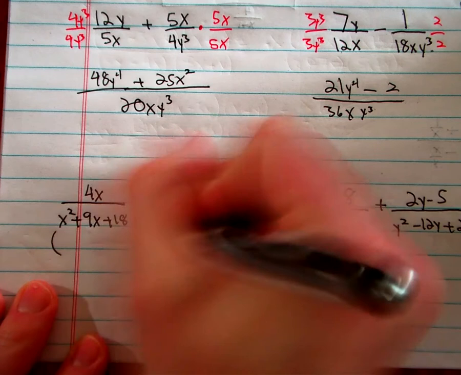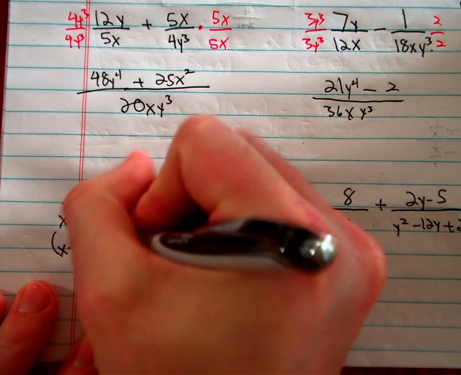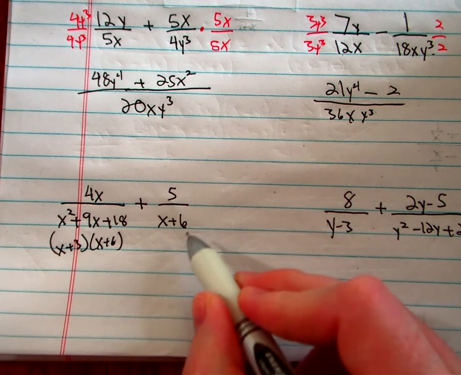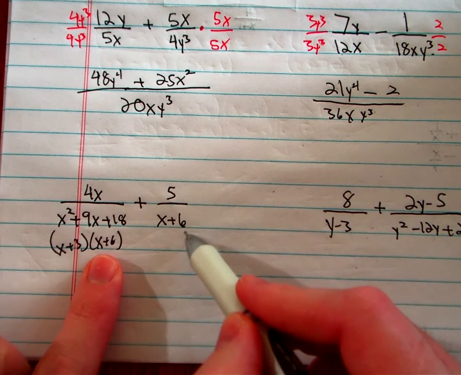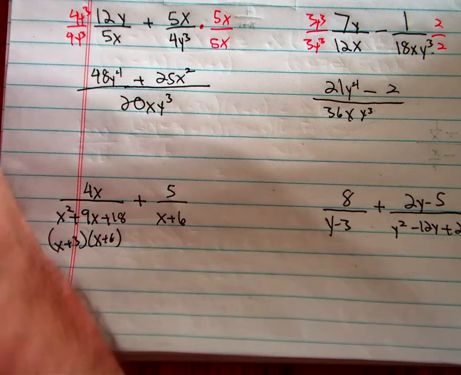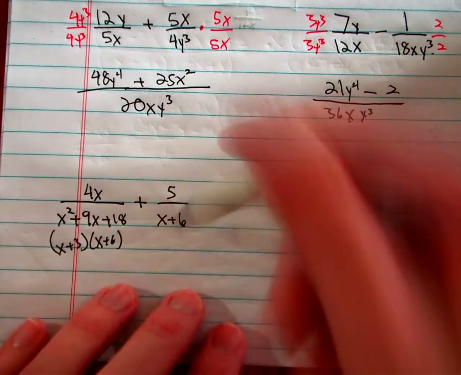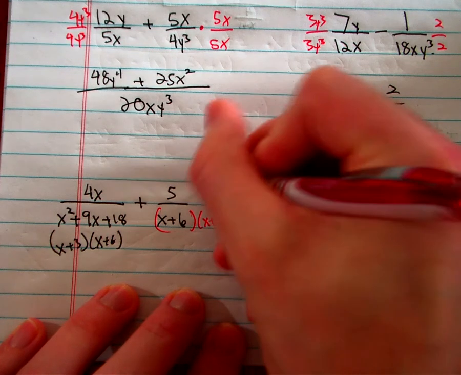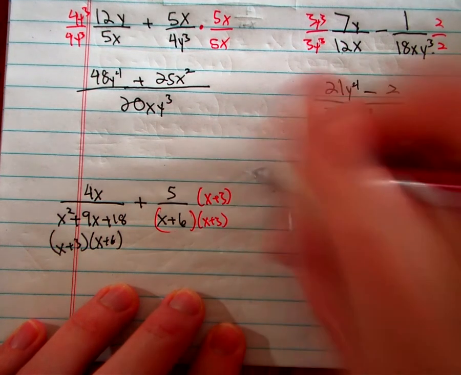Bottom left, this is going to factor out to x plus 3, x plus 6, and this one's x plus 6. So they already have the x plus 6 in common. This one over here is going to need an x plus 3, and then they would have the same denominator. So x plus 3, x plus 3.